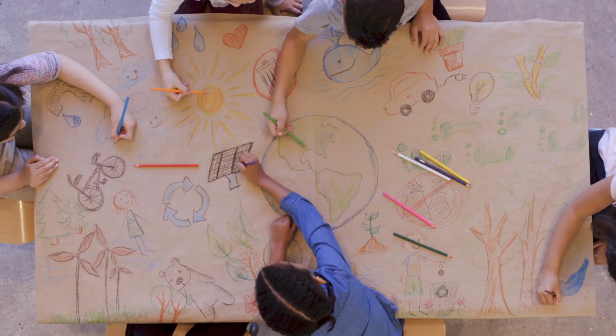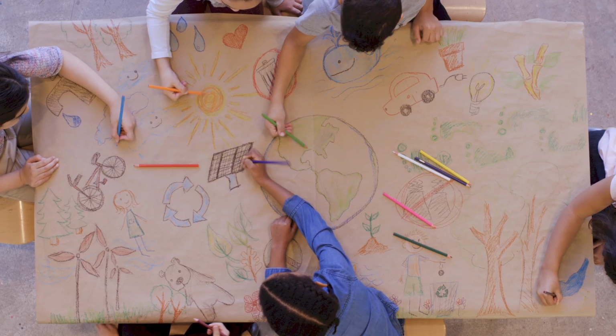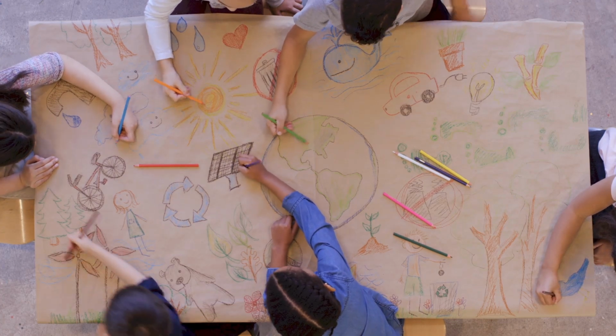Human development is a lifelong process. People change as they grow. It can be physical, mental, emotional, behavioral, social, or spiritual.